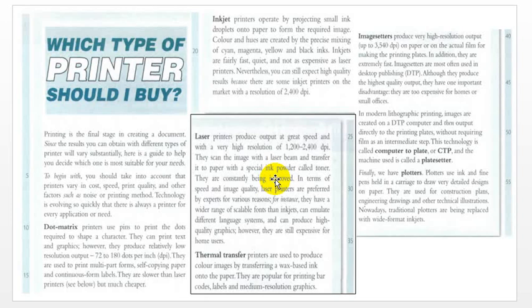Nevertheless, you can still expect high quality results because there are some inkjet printers on the market with a resolution of 2400 dpi. How was the matrix quality? 72 to 180 dots. How is the quality of inkjet?